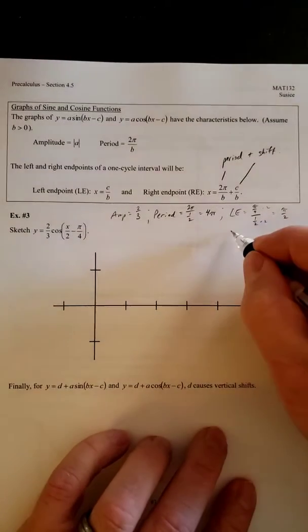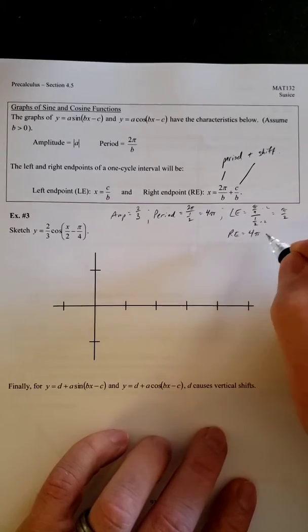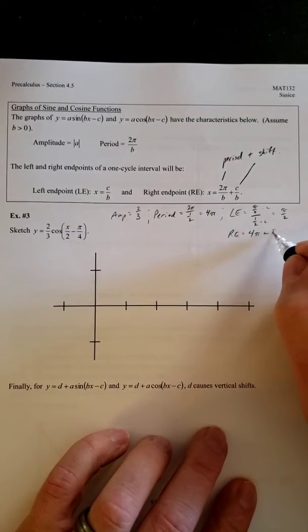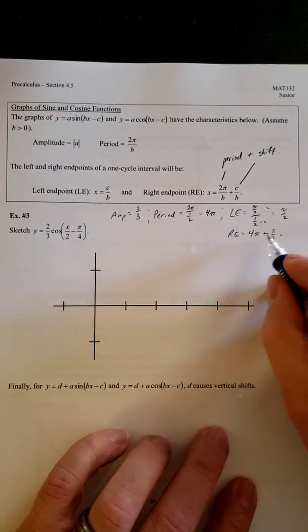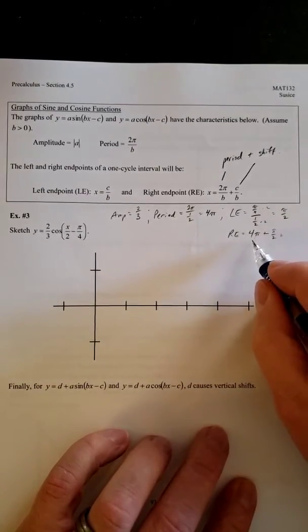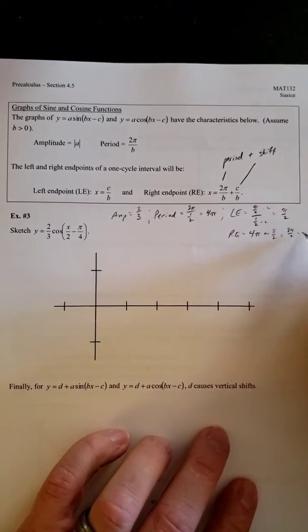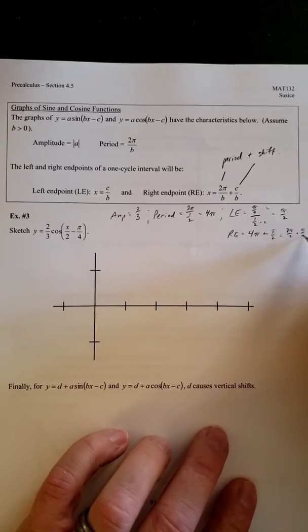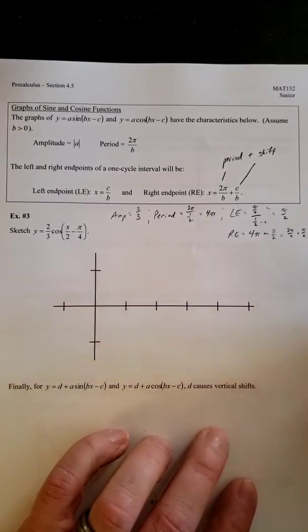So that means our right endpoint should be 4 pi plus pi over 2. And we can easily make that into a singular fraction. So that's 8 pi over 2 plus pi over 2, which is 9 pi over 2.